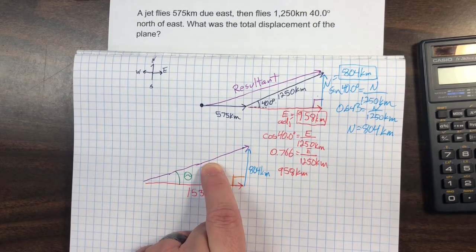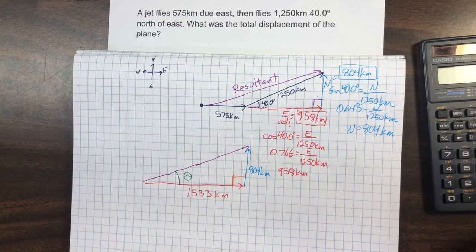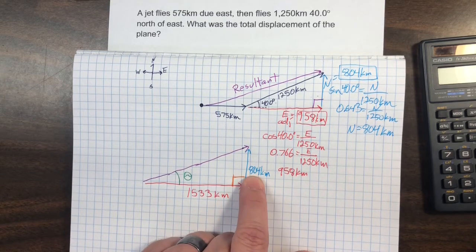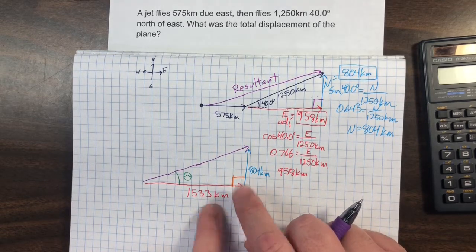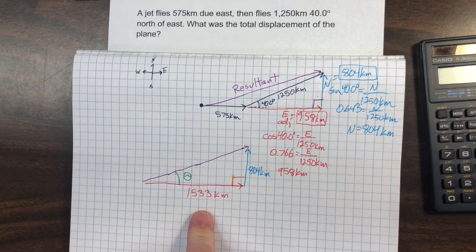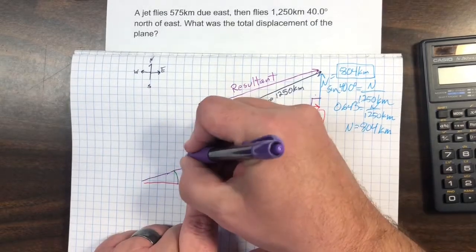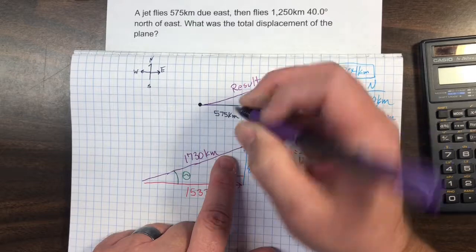Okay? Well, the magnitude, let's start with that one first because that's just the Pythagorean theorem. We got 1533. We square that. Add that to 804 squared. Then whatever that sum is, we take the square root of it. I'm not going to do that out, but we get 1730 kilometers.